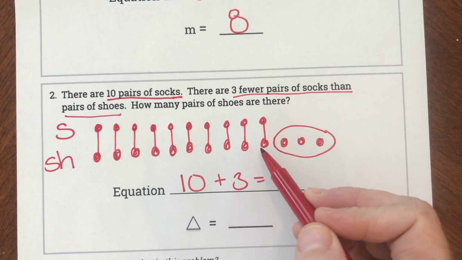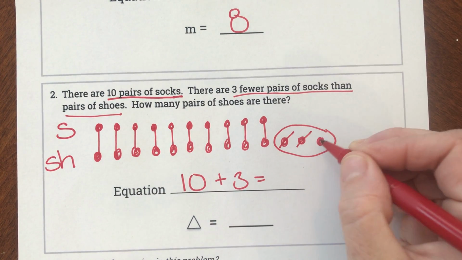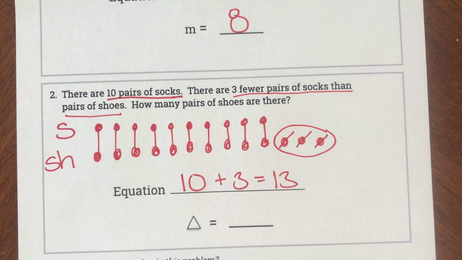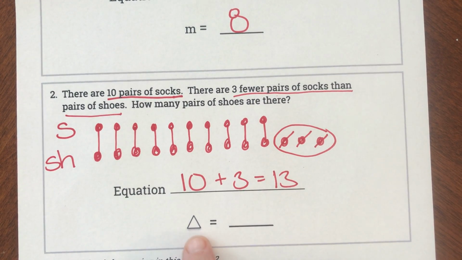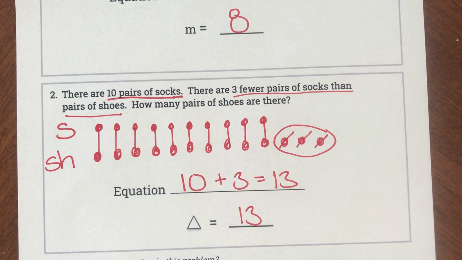Well, there's 10 here, so I could use the count on strategy. I could say 10, 11, 12, 13. That's a good strategy, the count on. Okay, so my unknown, they're using the symbol of a triangle. My unknown is 13. That's how many pairs of shoes there are.